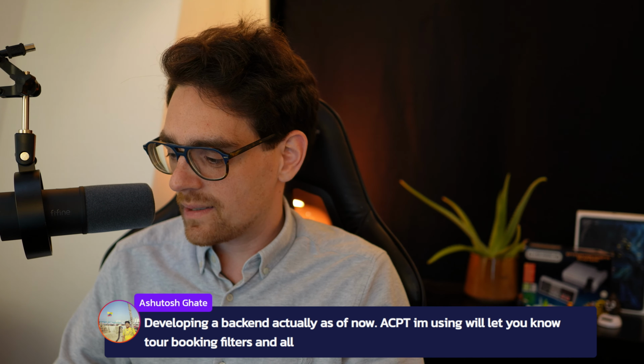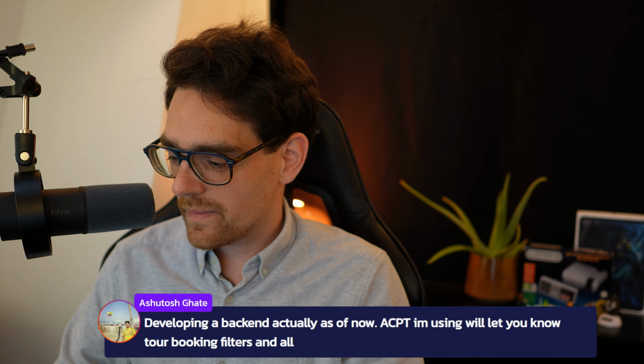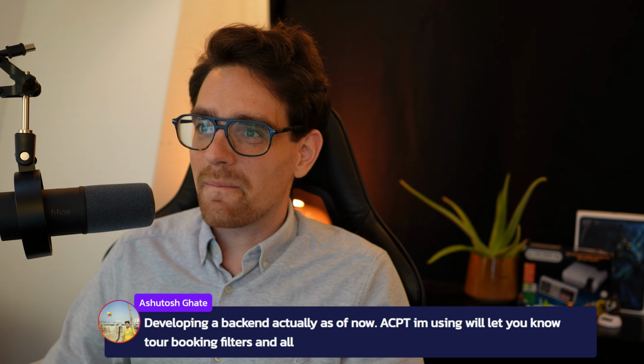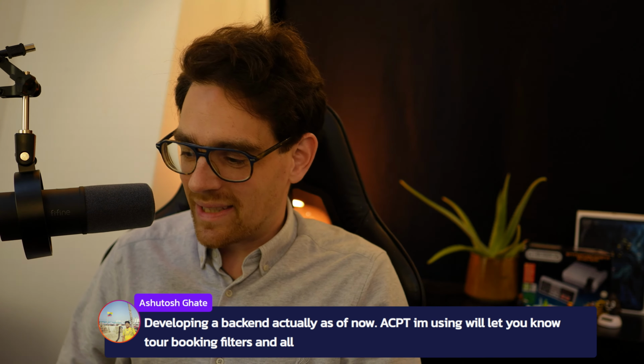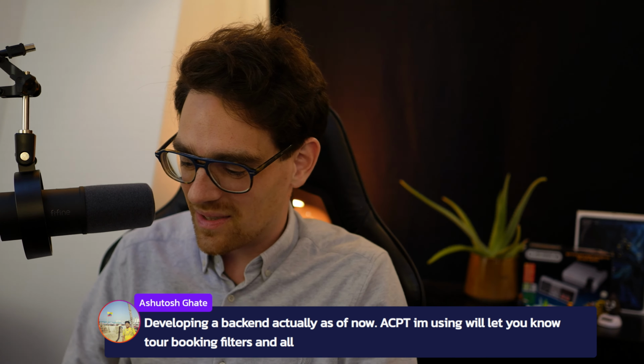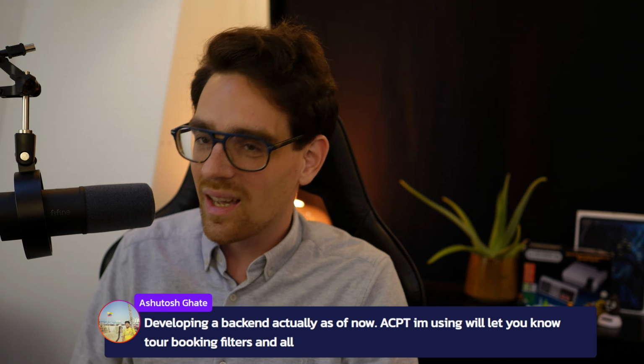Developing a backend actually as of now. Oh yeah, ACPT I'm using, will let you know, tour book filters and all. Oh, that would be awesome. The one thing that really pulled me to JetEngine was the map listings. I just love those map listing options, and it's built in with JetEngine and smart filters. So that's why I wanted to try it for this one as well.